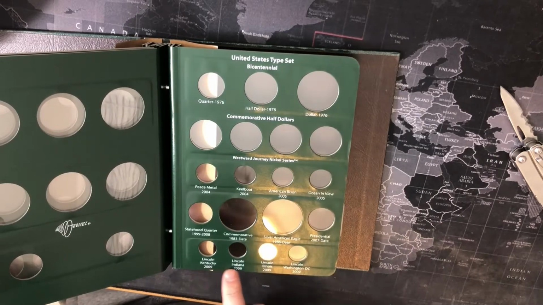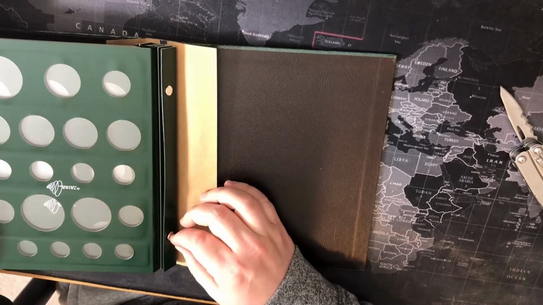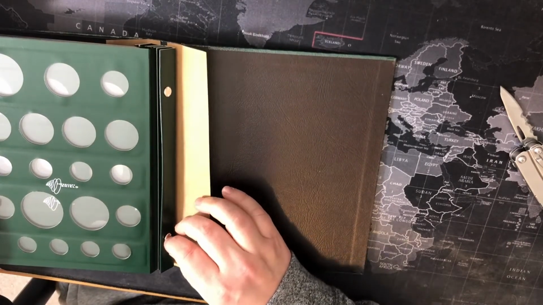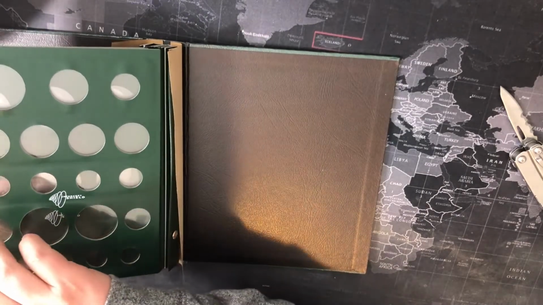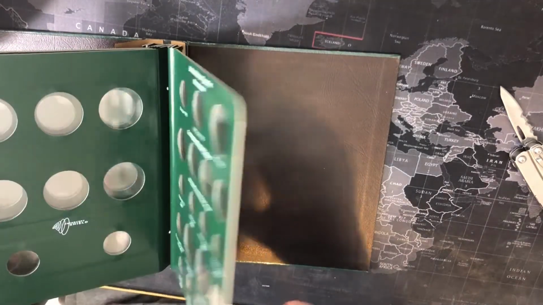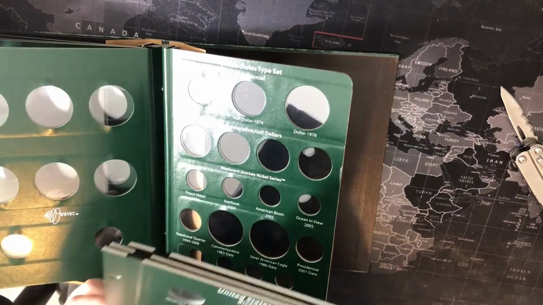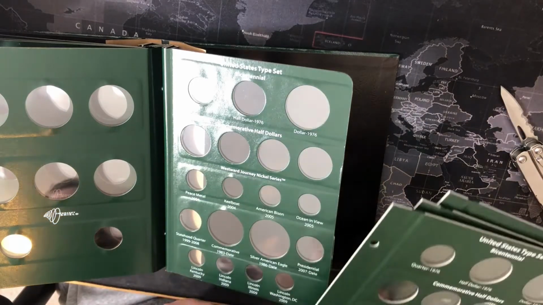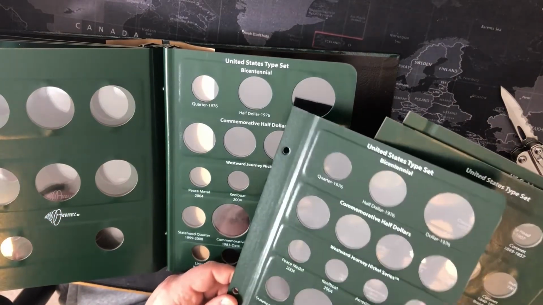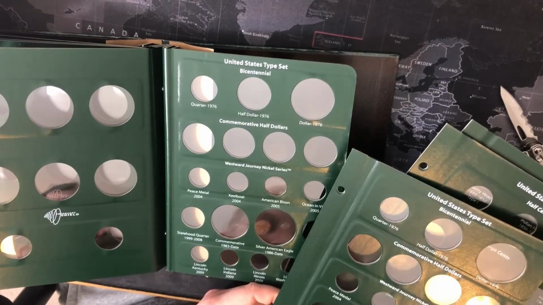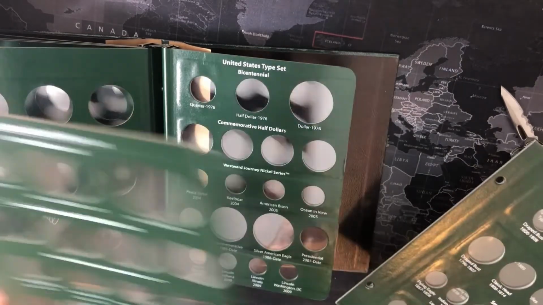your Lincoln 2009 cents. And then at the end here, if I take these couple screws off, we can add some of these additional pages here. And I'm not exactly sure what happened here, because I only ordered a gold extra page, and it looks like I got a United States typeset extra page. Maybe so that you can do some additional state quarters. I'm going to have to find that out.